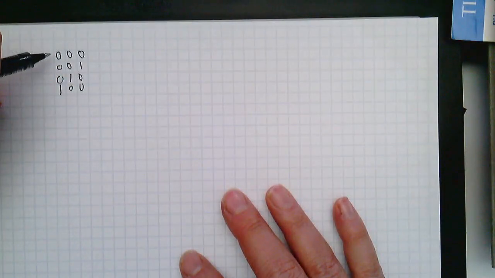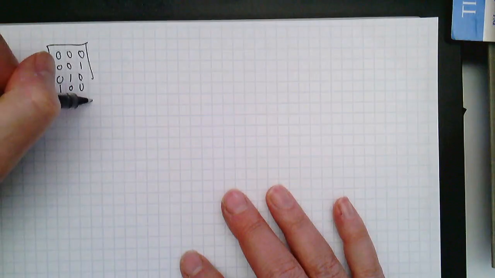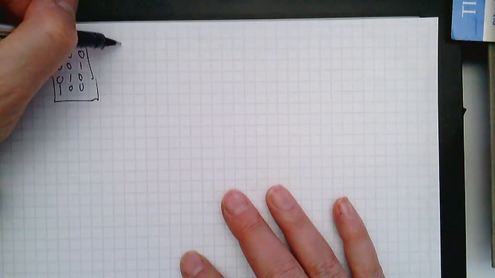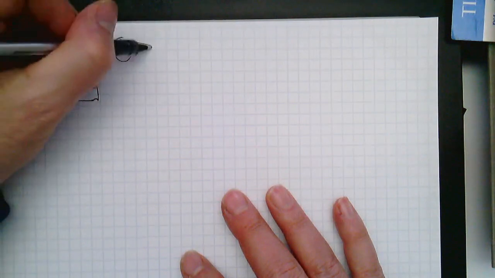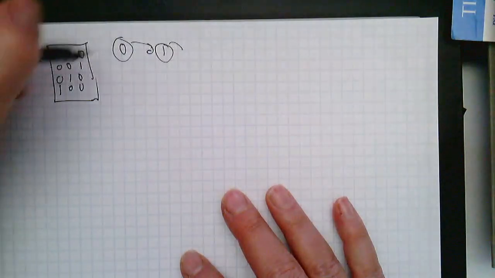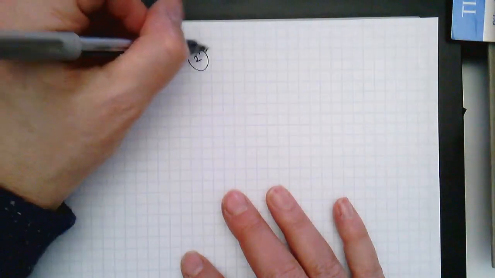So what we'll do is give this the state encoding. We'll just write 0 goes to 1, goes to 2, goes to 3.